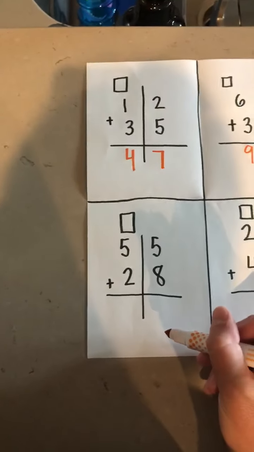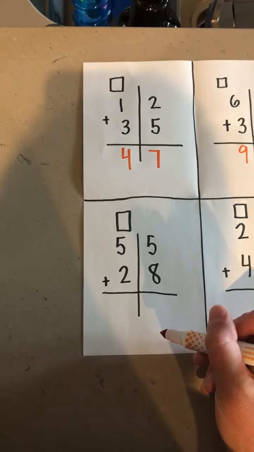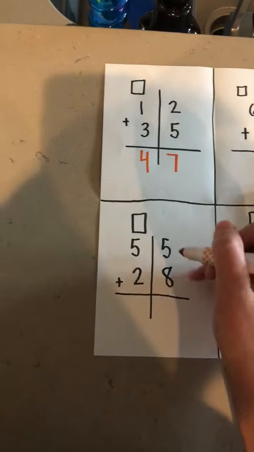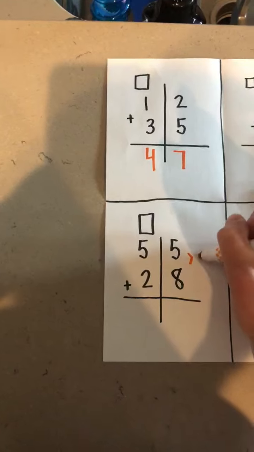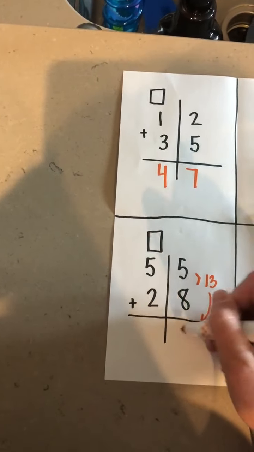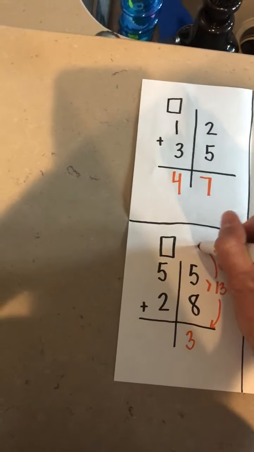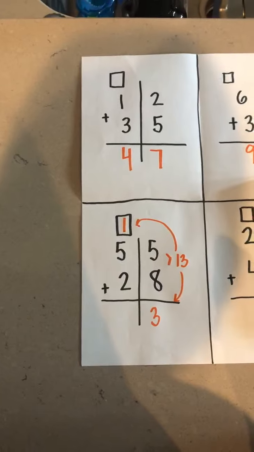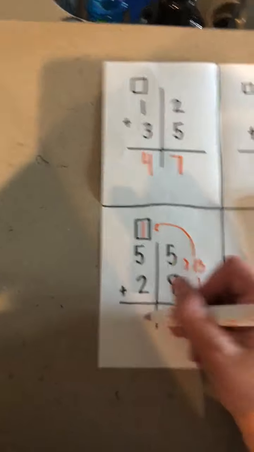Does 13 have a 10 in it? You're right, it does. So 5 plus 8 makes 13. 13 has 3 ones and it has a 10, so I'm going to put that 10 in the tens column. Now I can add 1 plus 5 is 6, 7, 8.